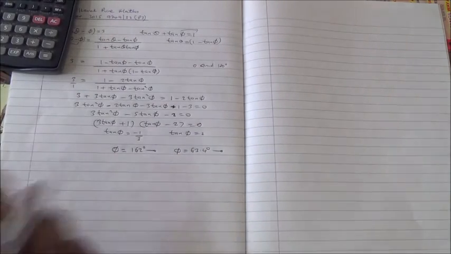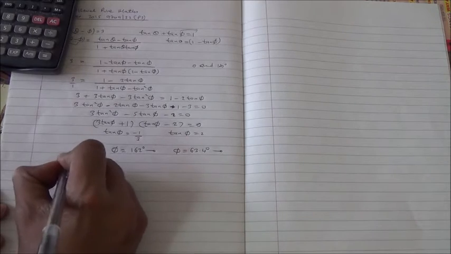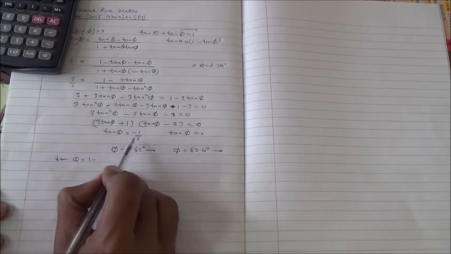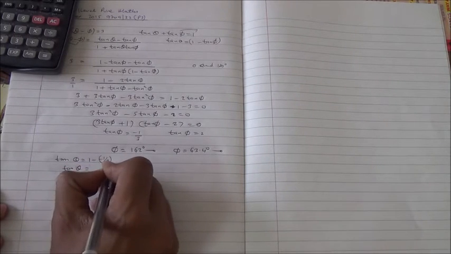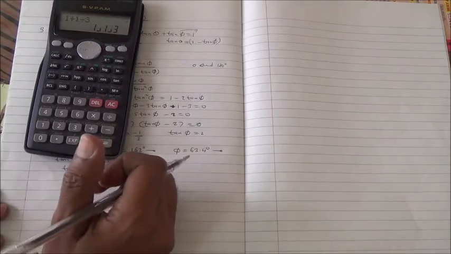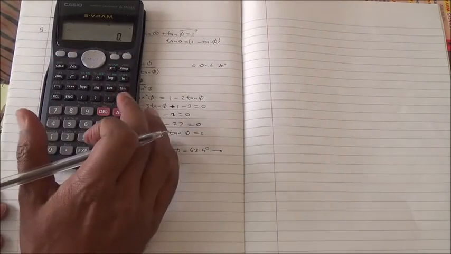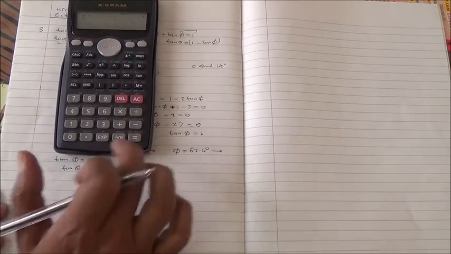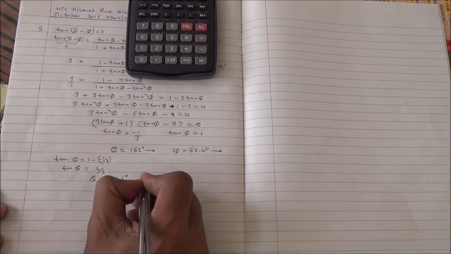Okay, so how can we find the tan of alpha? Now the tan of alpha is 1 minus tan of phi. So we're going to say tan of alpha is equal to 1 minus tan of phi. And if we're looking at the first value, tan of phi is minus 1/3. 1 minus minus 1/3 is going to give us tan of alpha is equal to 1 plus 1/3, which is 4 over 3. If we look at the value of this from our calculator, inverse tan of 4/3 is going to give us 53.1 degrees. So we have then alpha is 53.1 degrees.